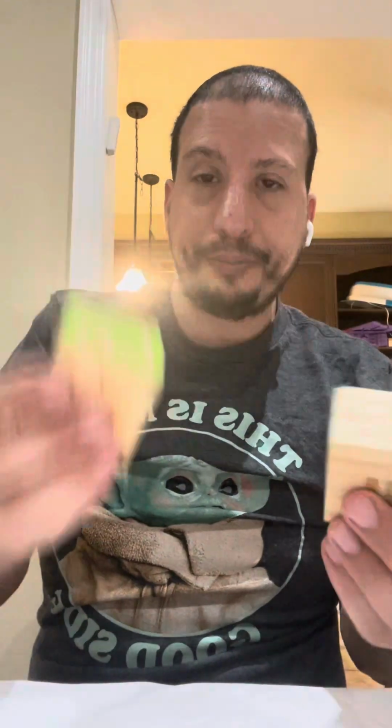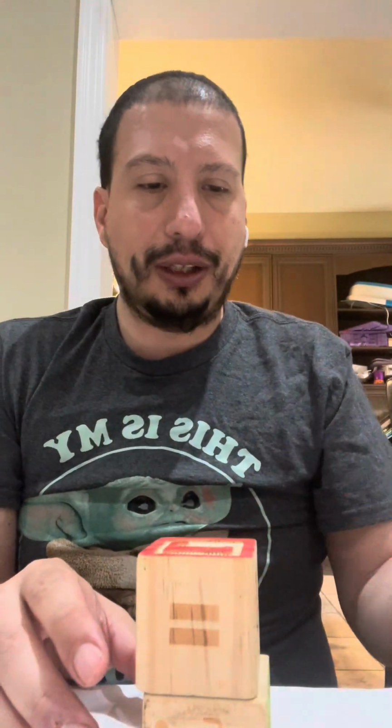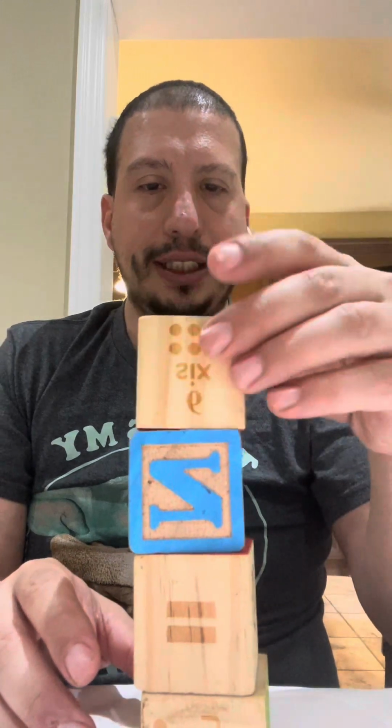So in child development, per age, there are different assignments and different milestones that we need to go over. When we have a toddler, one of those assignments, one of those things that we need to work on is building blocks. Building a tower with the blocks. So it's building like this.